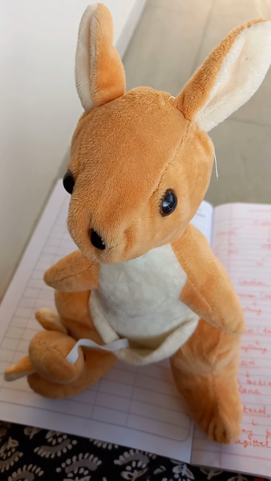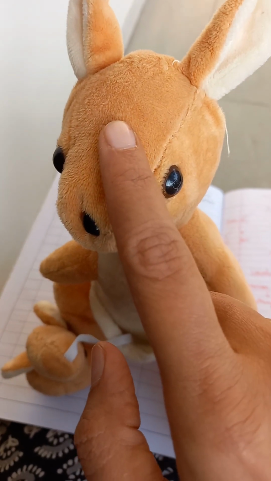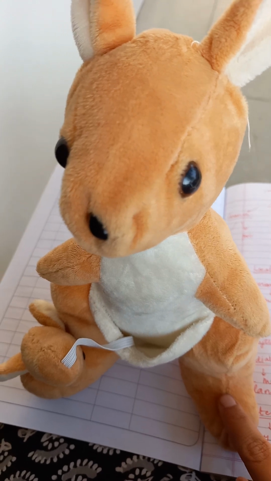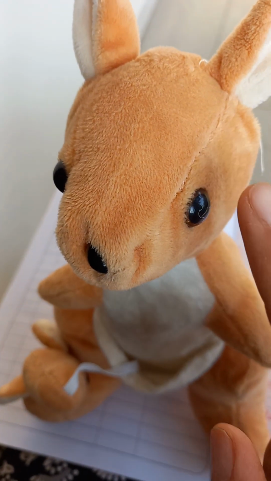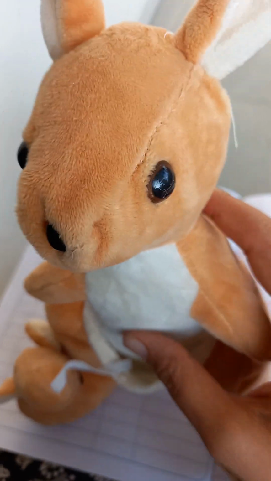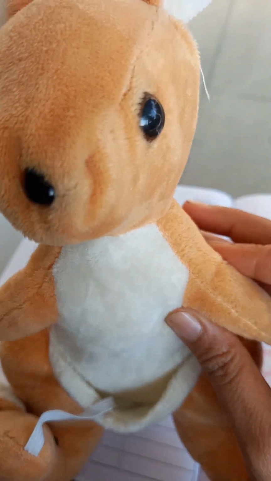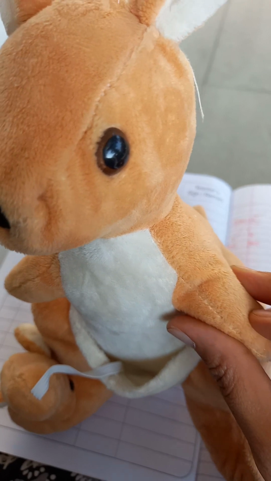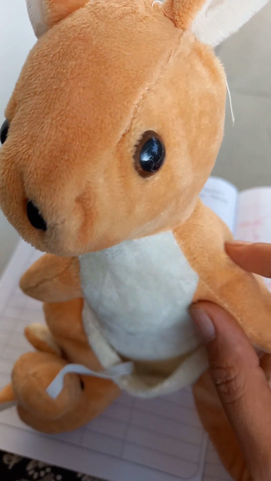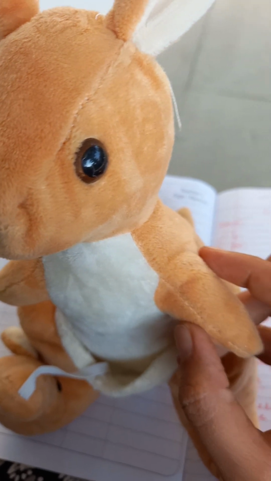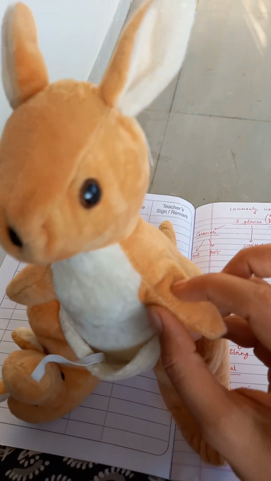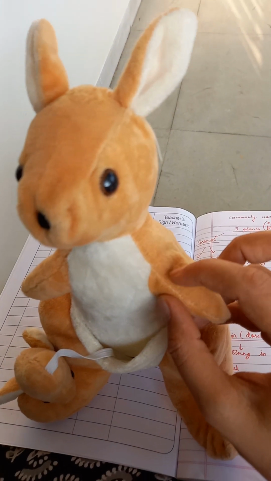Again we revise: superior, inferior, for proximal they say that it is near a structure's origin. If we consider hand of this toy, this is the origin of the hand. You can see this part, this is the origin of the hand. So this point is proximal, means near.